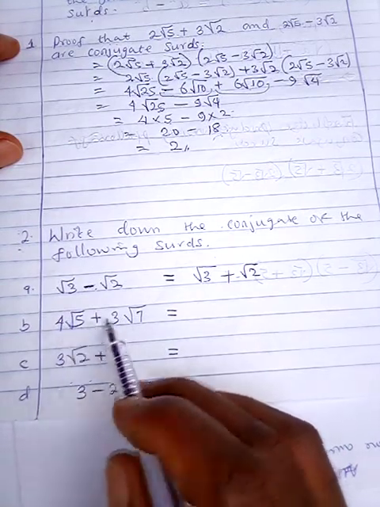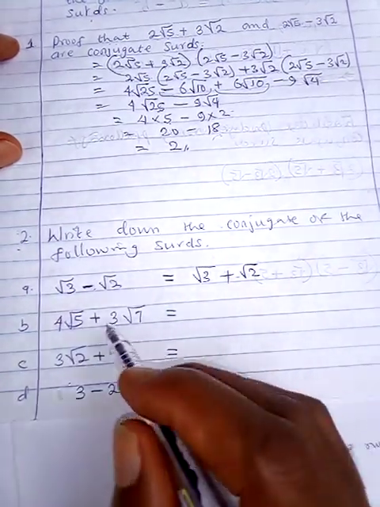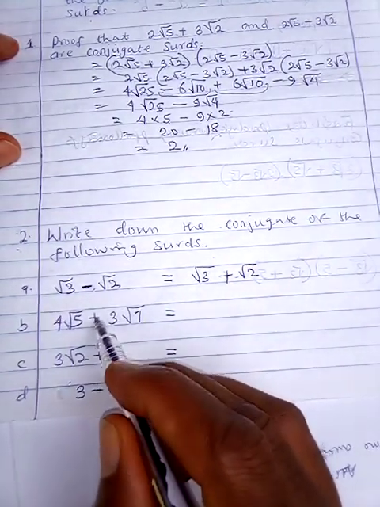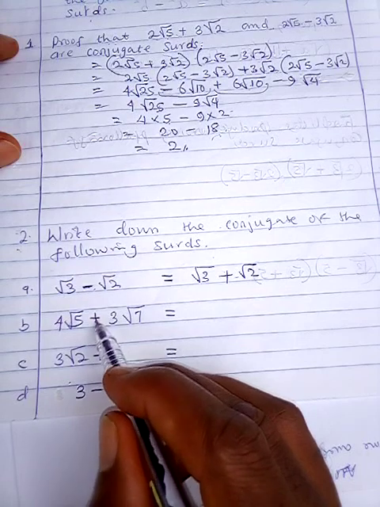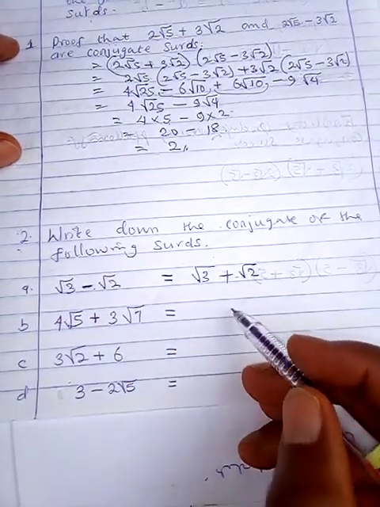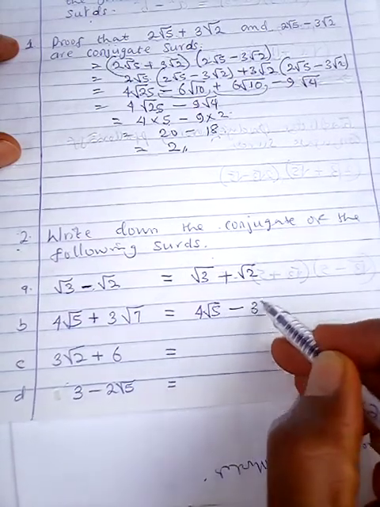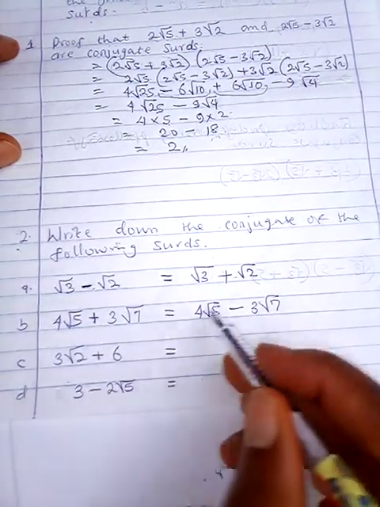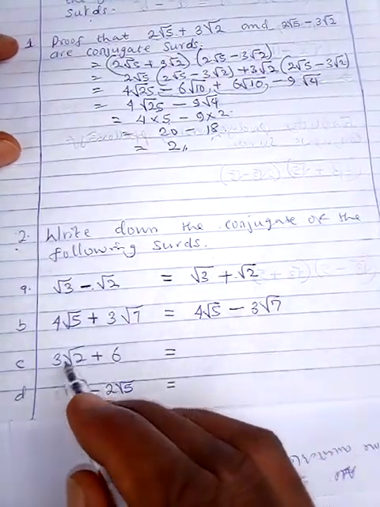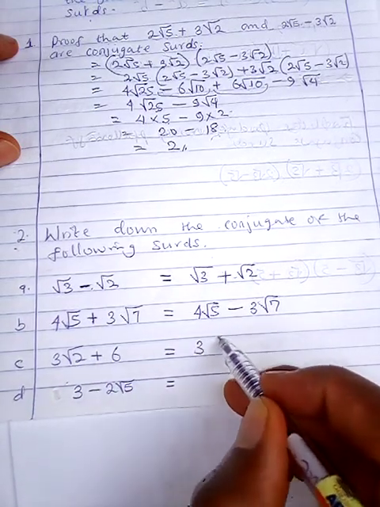And then also the conjugate of this one, since this is an additive surd, its conjugate is going to be a subtractive surd. That's going to give us 4 surd 5 minus 3 surd 7. So here is plus, here is minus. They are conjugate. And the same thing applies here. We are going to have 3 surd 2.